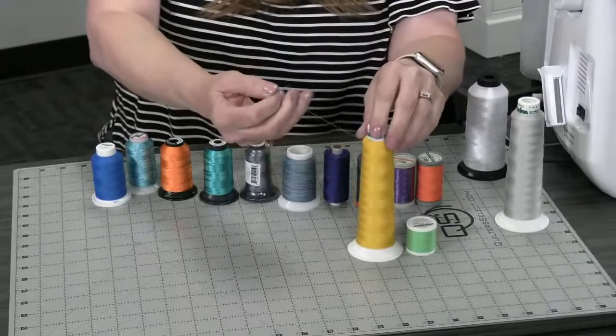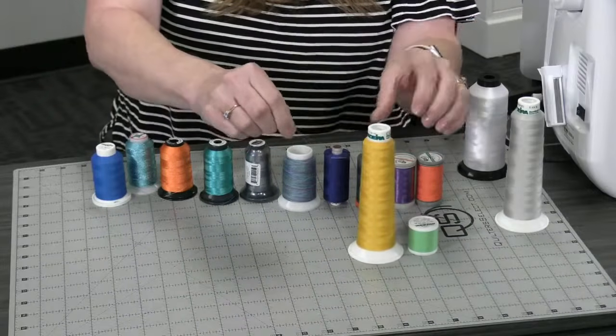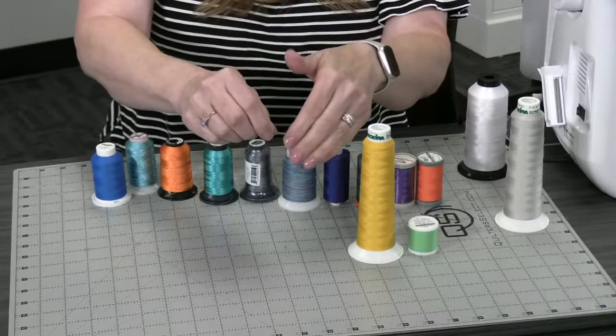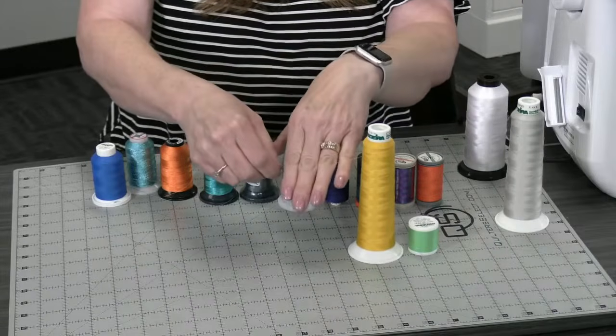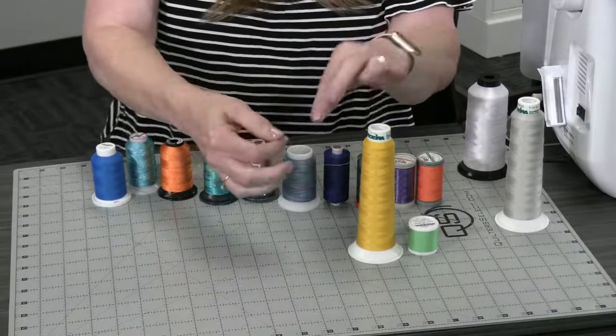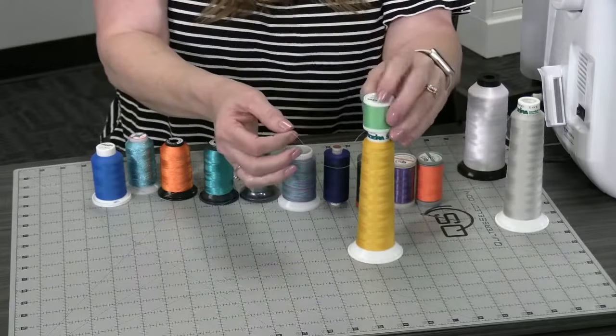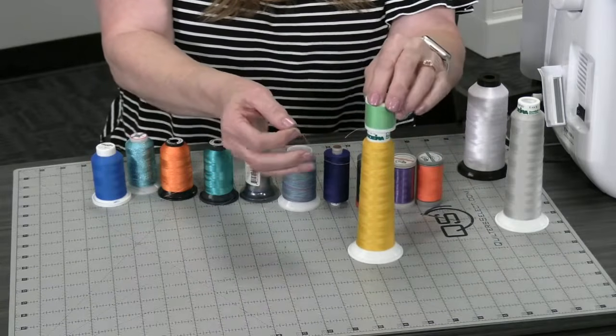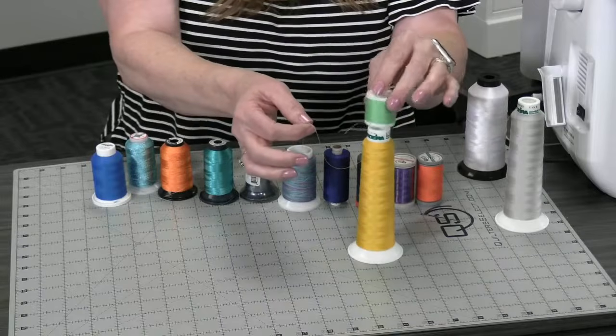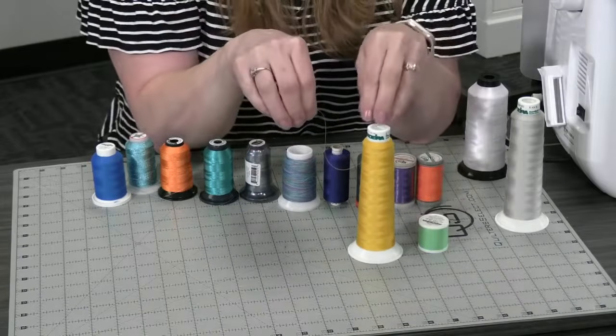I don't exactly know the weight of this one because it's weighted in a scale other than the 40, 20, 40, 60 kind of a thing. But it's lighter weight than our construction thread. You can probably barely see that there is a difference there. But the reason why is this is serger thread.